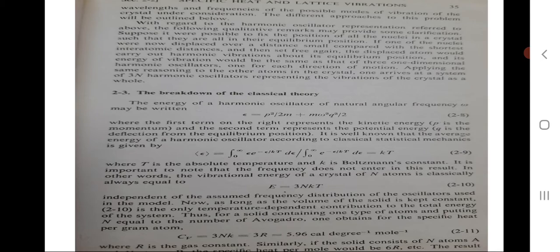It is important to note that the frequency does not enter in the result. In other words, the vibrational energy of a crystal of capital N atoms is classically always equal to E is equal to 3NkT, independent of the assumed frequency distribution of the oscillators used in the model. As long as the volume of the solid is kept constant, it is the only temperature dependent contribution to the total energy of the system.